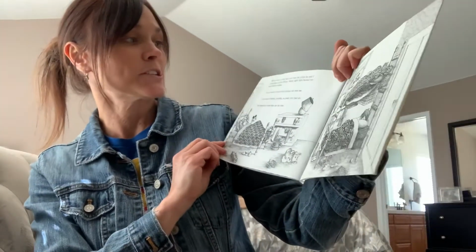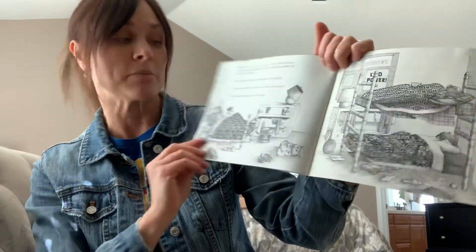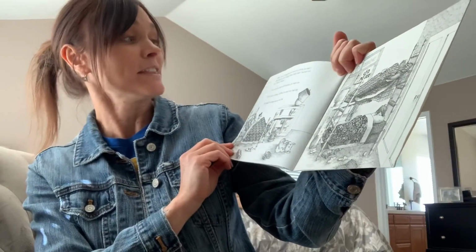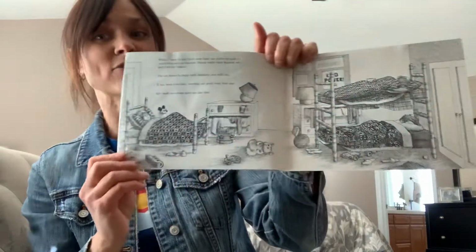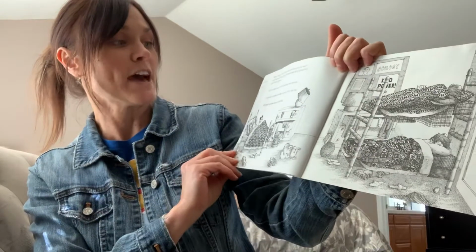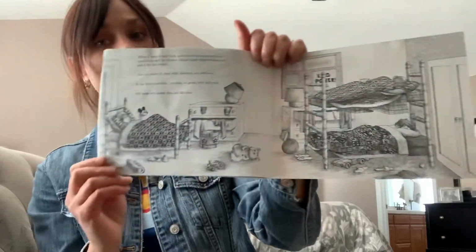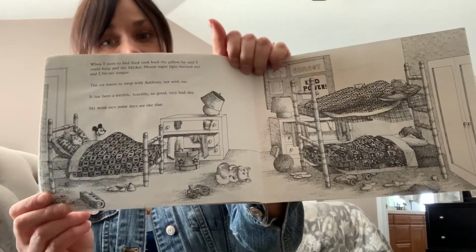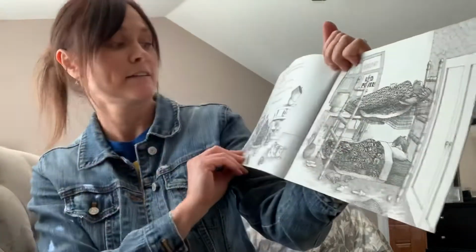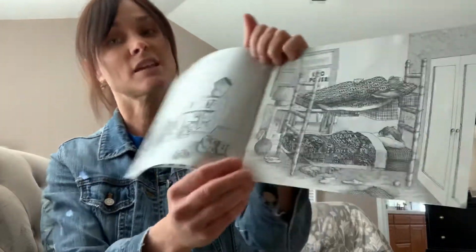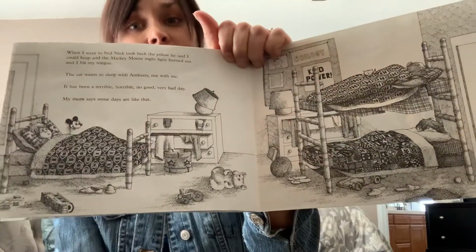When I went to bed, Nick took back the pillow he said I could keep. And the Mickey Mouse nightlight burnt out and I bit my tongue. The cat wants to sleep with Anthony, not me. It has been a terrible, horrible, no good, very bad day. My mom says some days are like that.